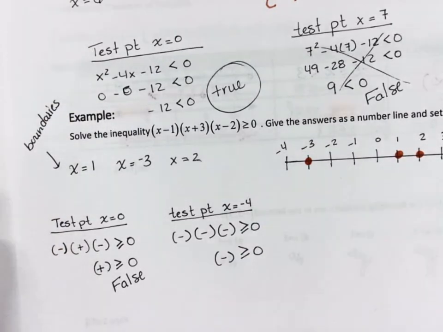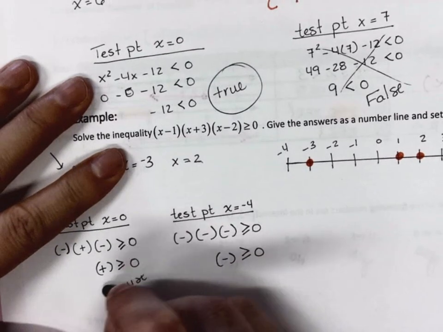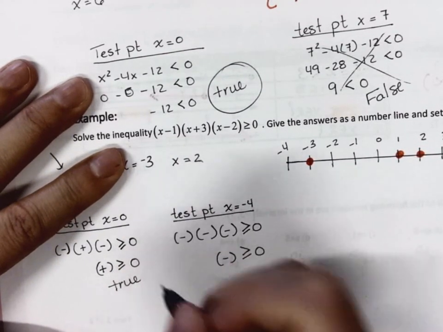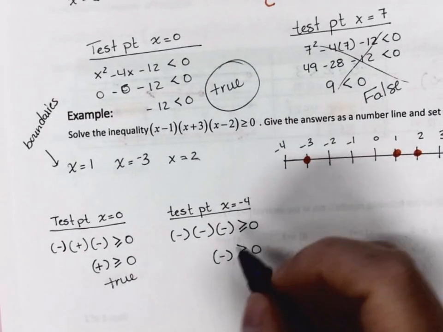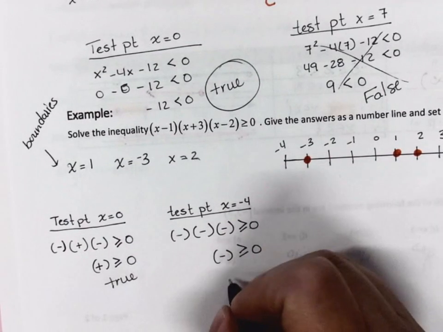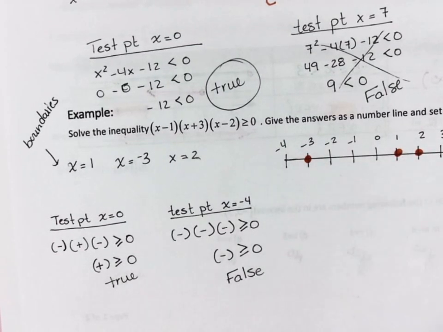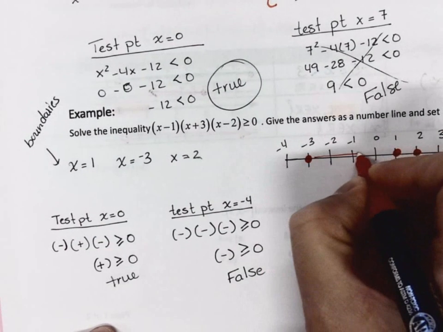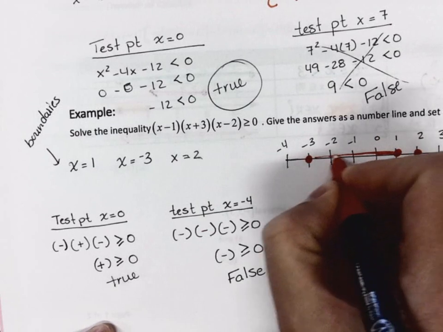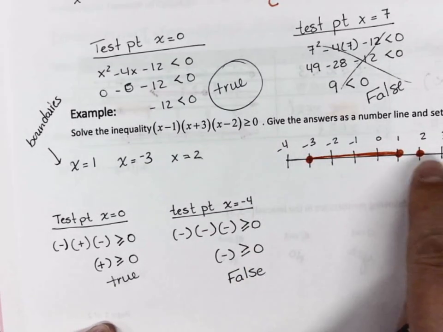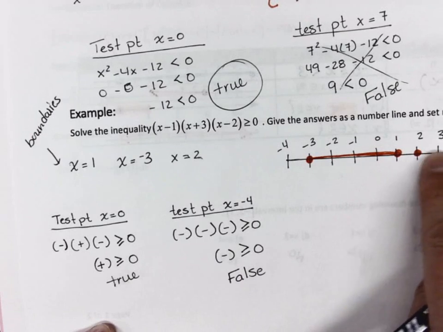Geez Louise. Guys, I didn't do my math right here. This isn't false. 3 is greater than 0. That is true. It's a good thing I wrote in erasable pen. Negative, so negative 2 is less than 0. This one's false. Okay, so let me add my E. What we know now is that when I do my math right, these 2 points are connected. This is wrong.